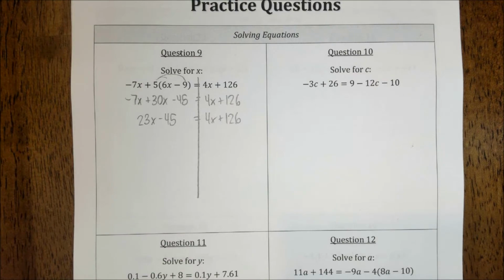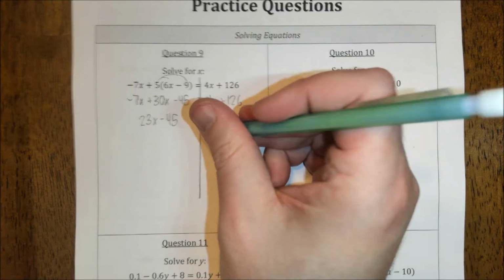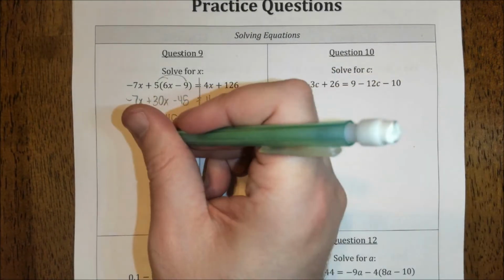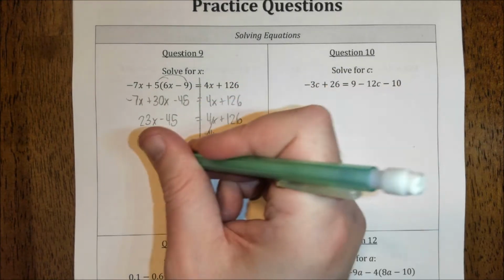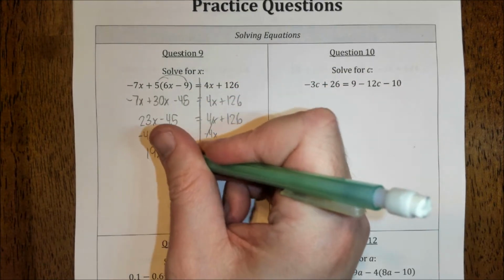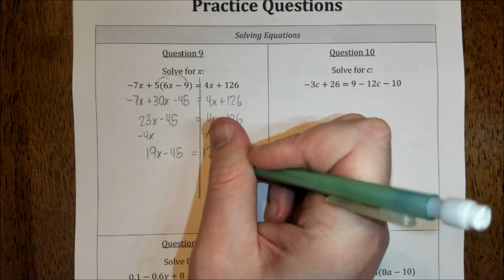Remember, when you have variables on both sides, you want to move the smaller variable that avoids negative. So let's do minus 4x to both sides. And we're going to get 19x minus 45 equals 126.